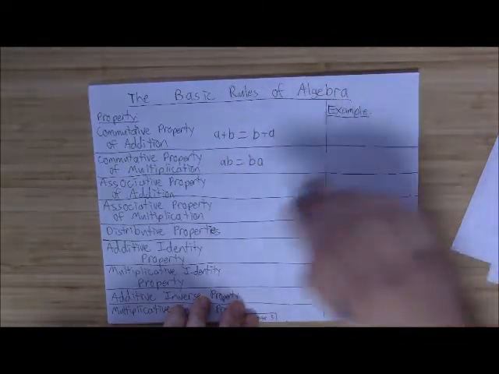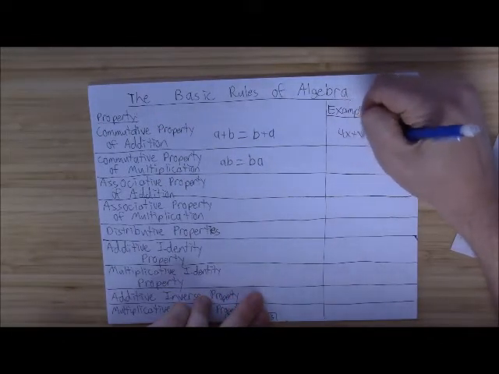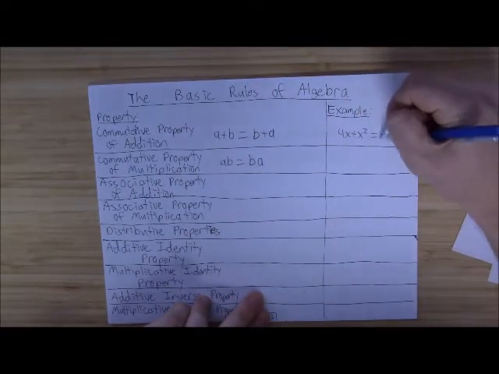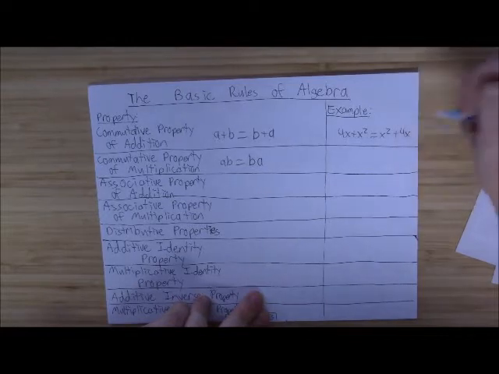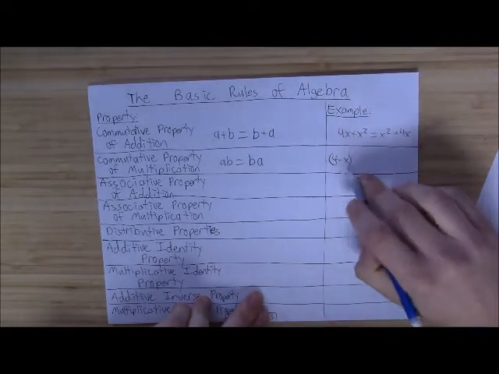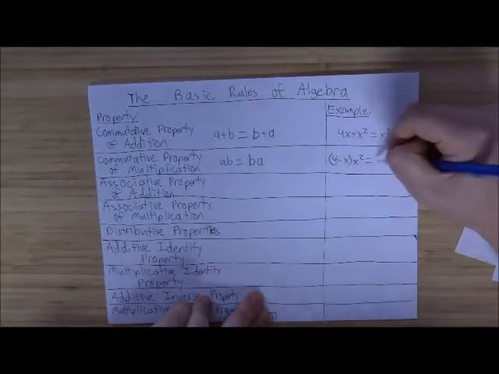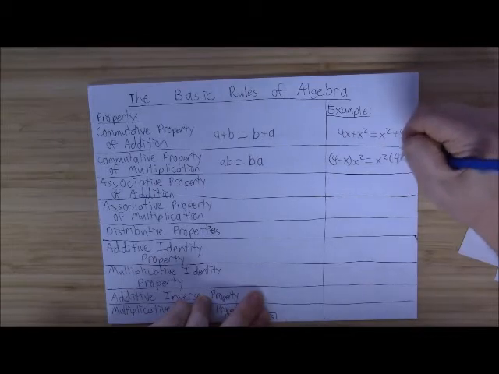Now, as far as examples of this go, for instance, 4x plus x squared is the same thing as x squared plus 4x. And 4 minus x, which is all treated as one expression, times x squared, is the same thing as x squared times 4 minus x.